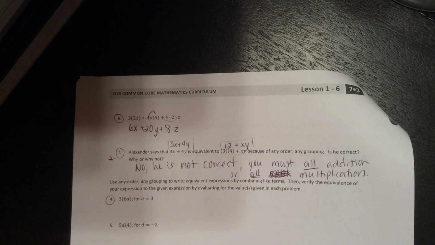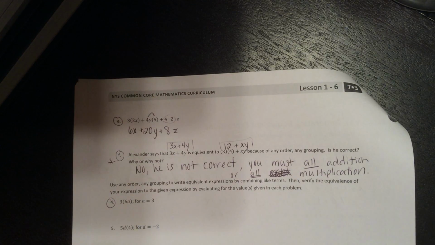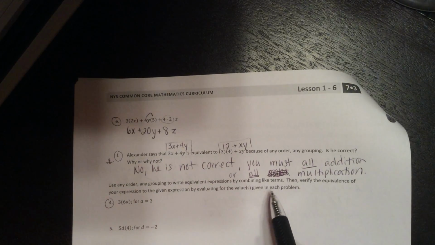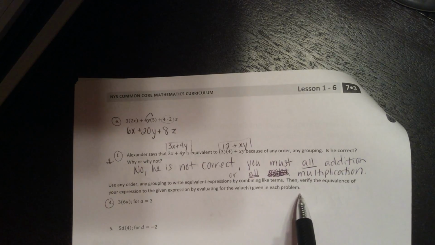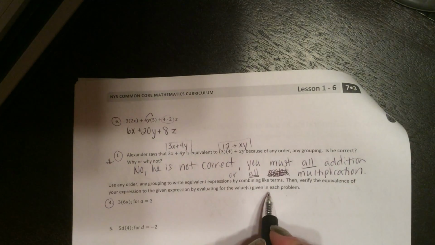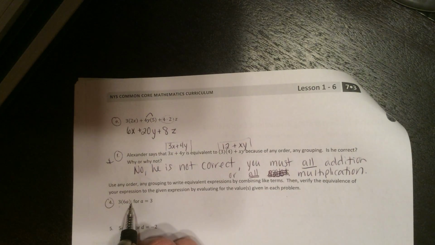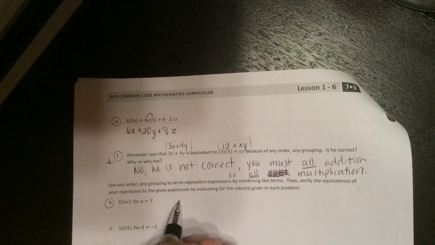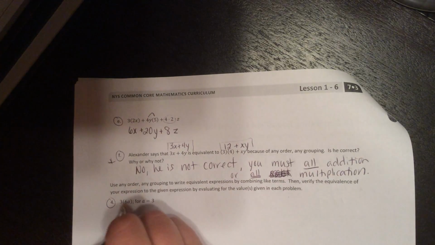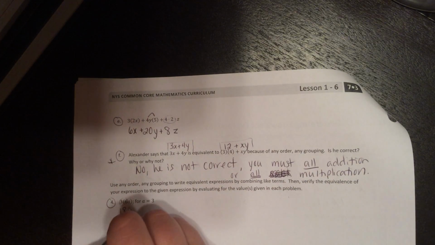All right, so now this last section we have here, we are actually going to be substituting in values. We have done this before, recently-ish, and so we're going to do it again. So they say use any order, any grouping to rewrite them. We're going to combine like terms. We're going to do a lot of different things. Basically, at the end of the day, we want one answer. So they want us to simplify this out and then check with a equals 3 for both of them. Okay, so simplifying it out, we have 3 times 6a. So we just do 3 times 6, we get 18, and we have a.